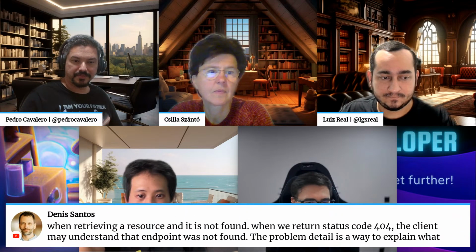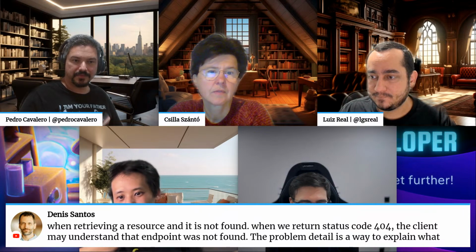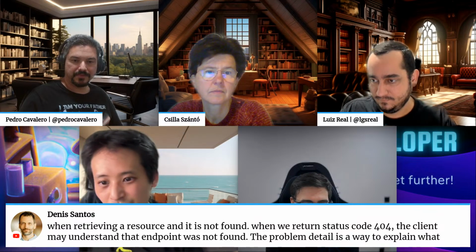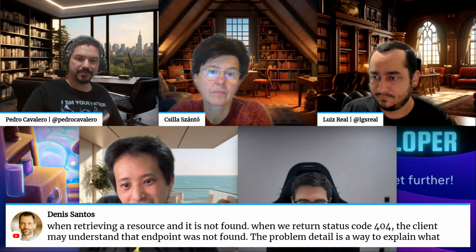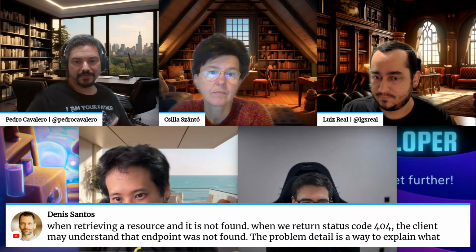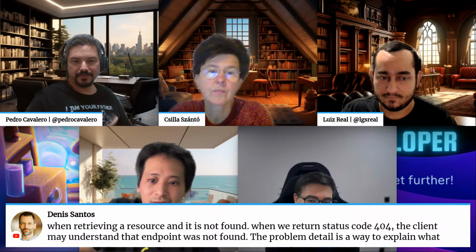There is an interesting question here in the comments. From Dennis: when retrieving a resource and it is not found, when we return status code 404, the client may understand that the endpoint was not found. The problem detail is a way to explain what happened. Yeah, you can use that to give more detail about it. For example, problem detail, if you see the specification, I can search the RFC and share here. In the problem detail there are some extra fields that you can pass, giving more information to the client if it's possible.